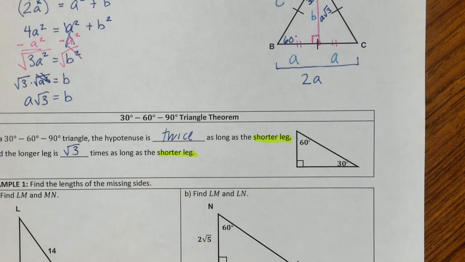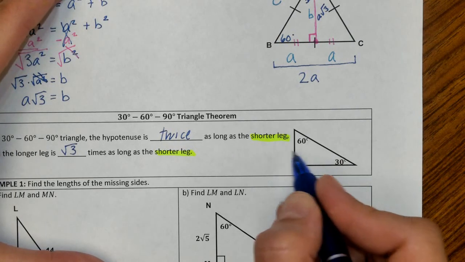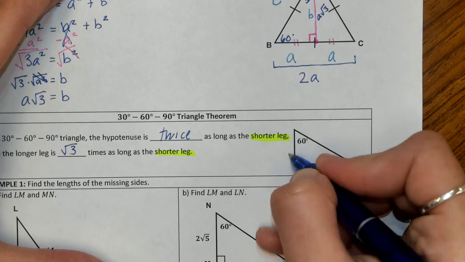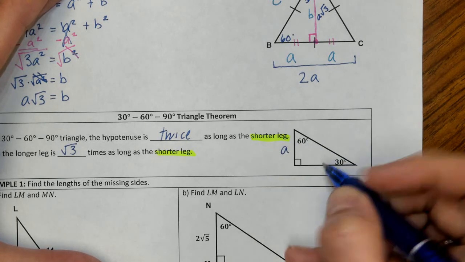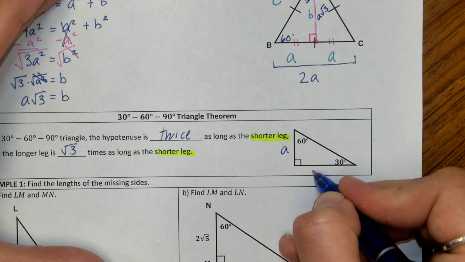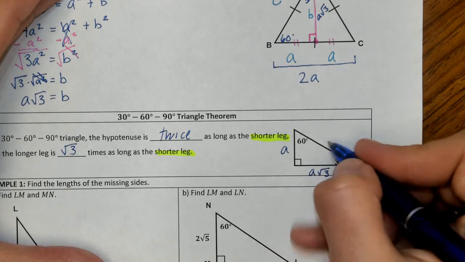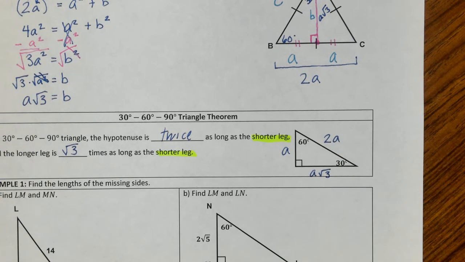So when it all comes down to the simple matters of it, across from your 30-degree angle, the smallest angle, is always your smallest side. So that's going to be that shorter leg of A. Across your 60-degree angle, you're going to have your other leg, which we said was A square root of 3. Across from your 90-degree angle, your hypotenuse will always be 2A. So the radical is no longer on the hypotenuse.